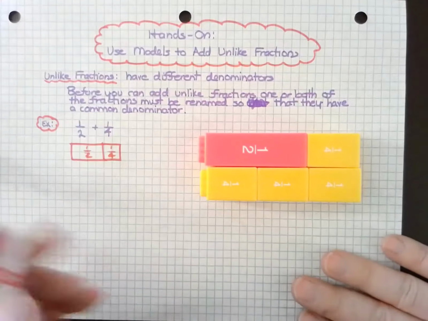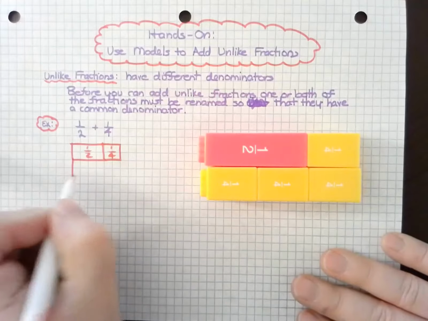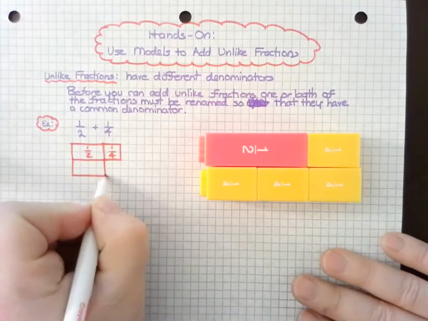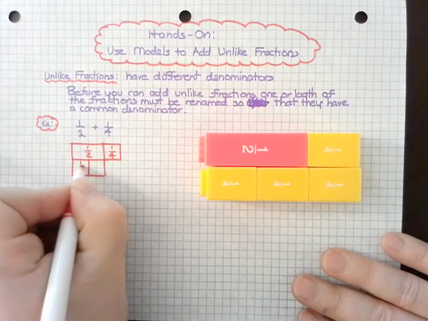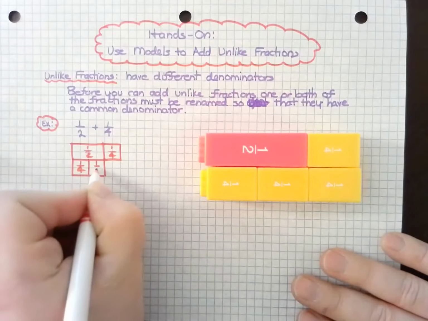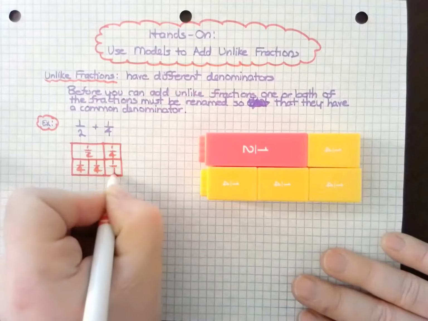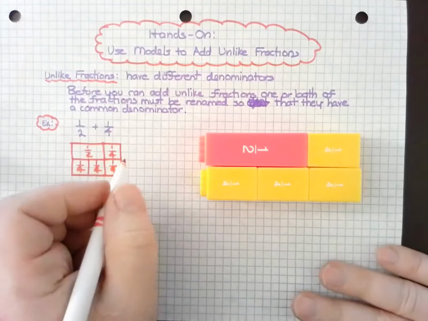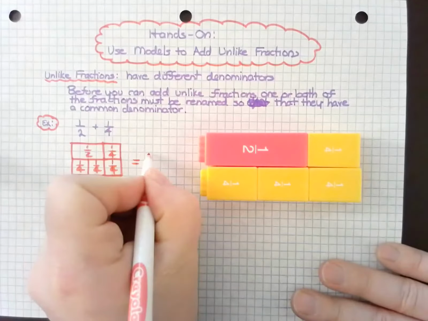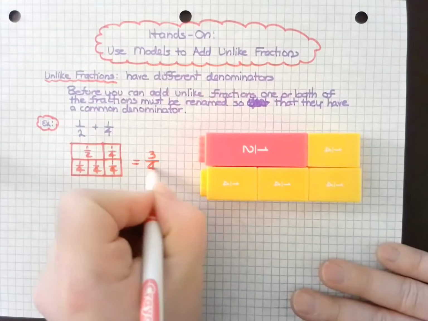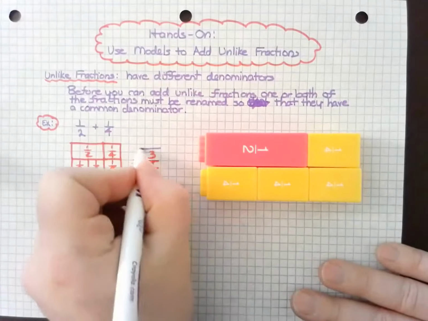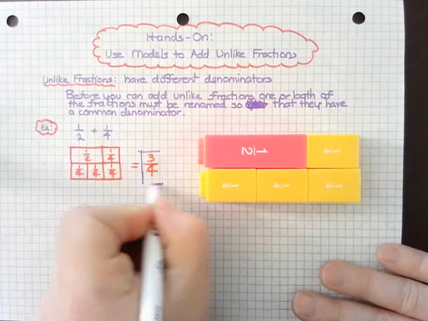And so I'm going to draw that. Looks like I can take this 1/2 and put 2 1/4 pieces underneath. And then I can copy down this 1/4 piece. And this shows me that I have 3/4 pieces as my answer.